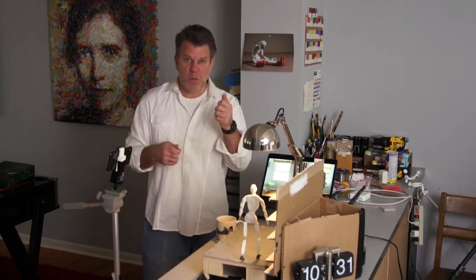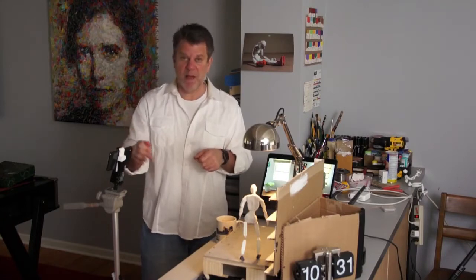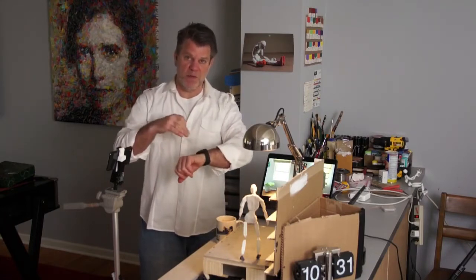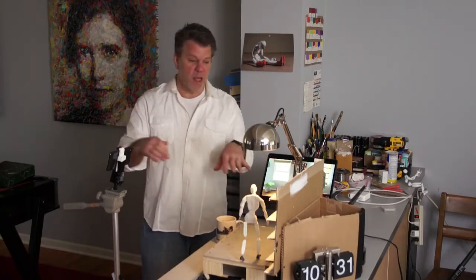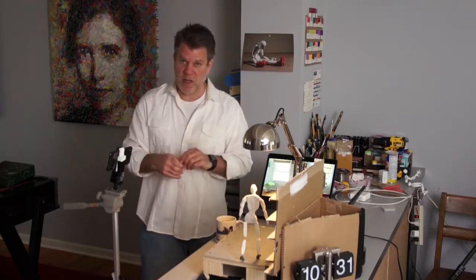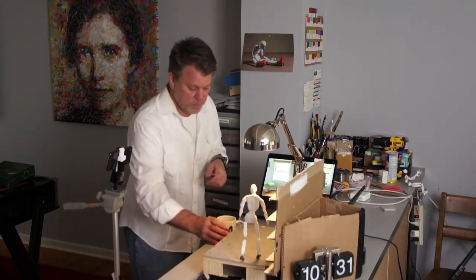Now, I've given you a remote clicker, and you have a phone and a tripod. I have this tripod, and for my remote clicker, I'm going to be using my watch. And I'm going to be seeing what I'm doing and using, again, the computer to get my timing down. So, here we go.